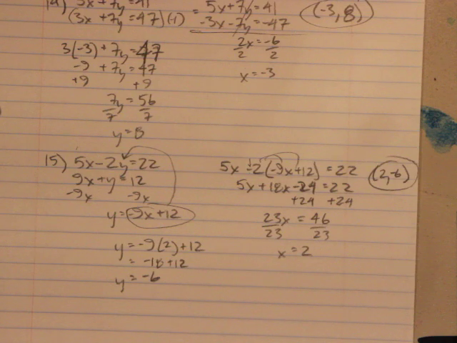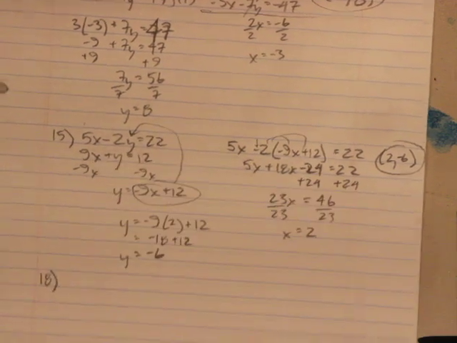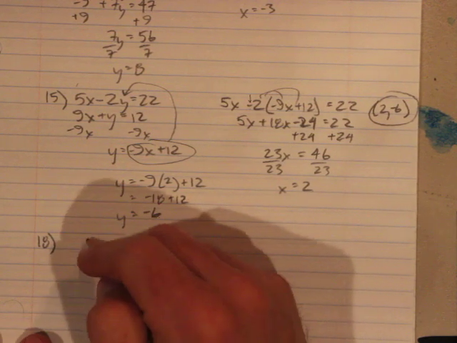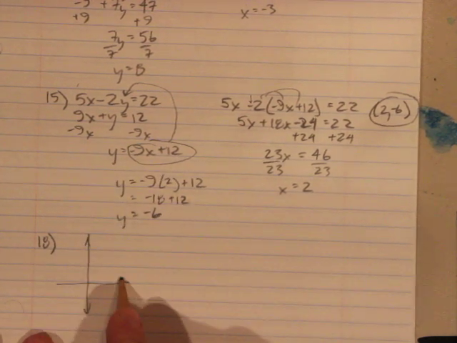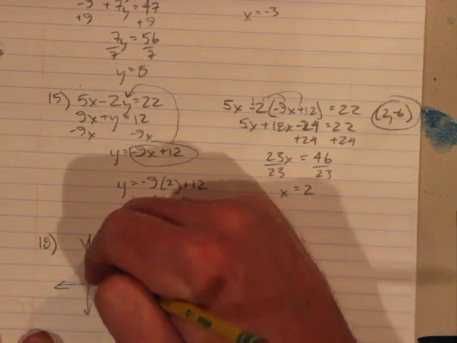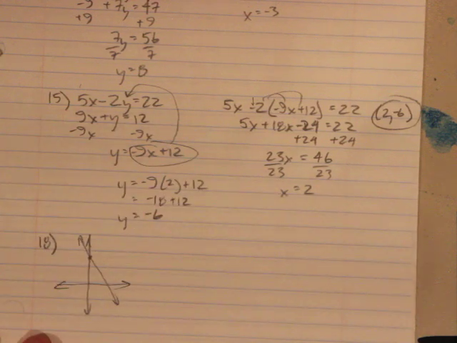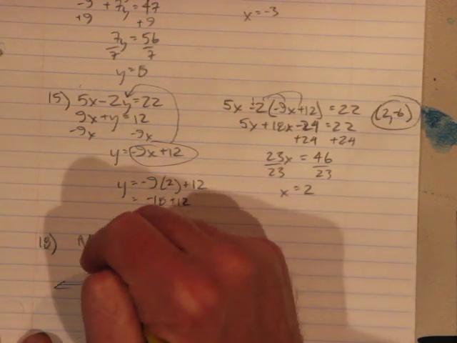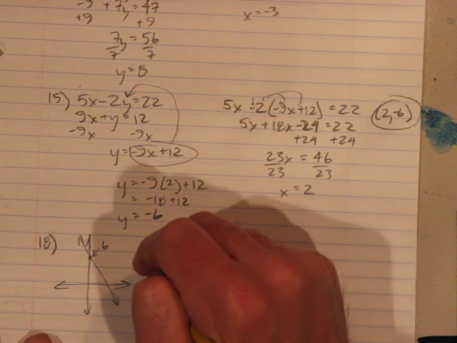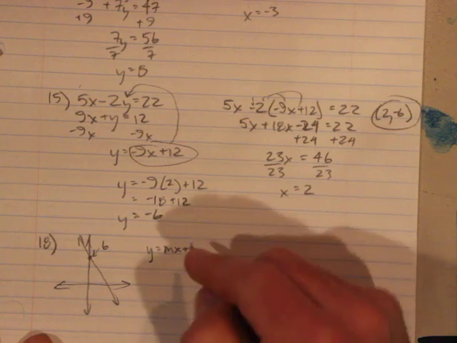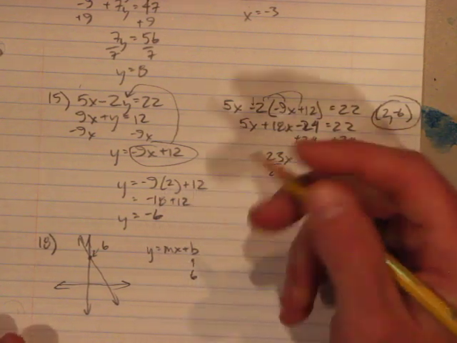On to number 18. Write an equation of the line in slope intercept form. Okay, so for number 18, we've got this line. Looks like this, and it looks like this. And this point right here is 2, 4, 6. So that point right there is 6. So I know if I'm going to write my equation in slope intercept form that my b value is going to be 6.